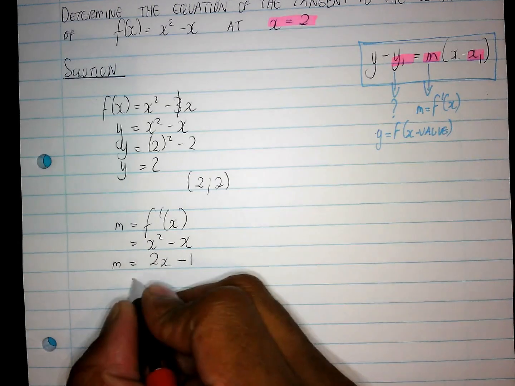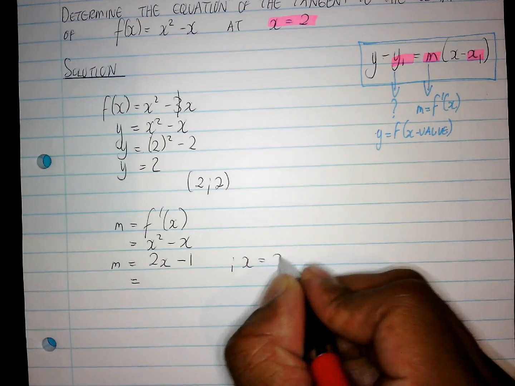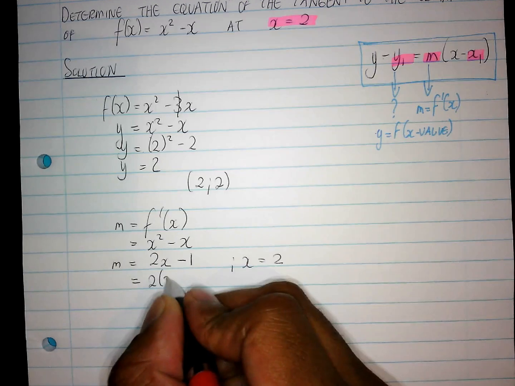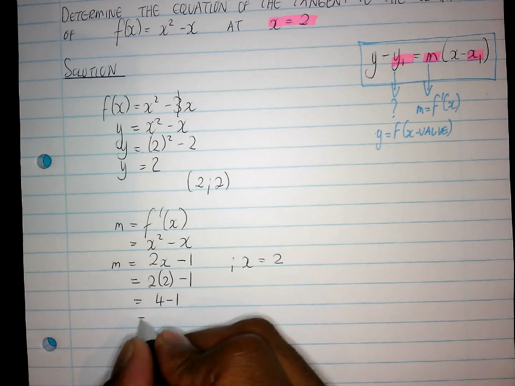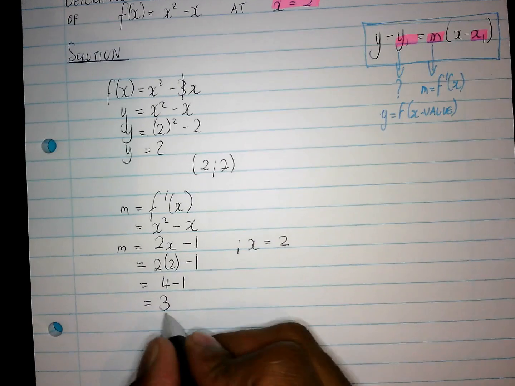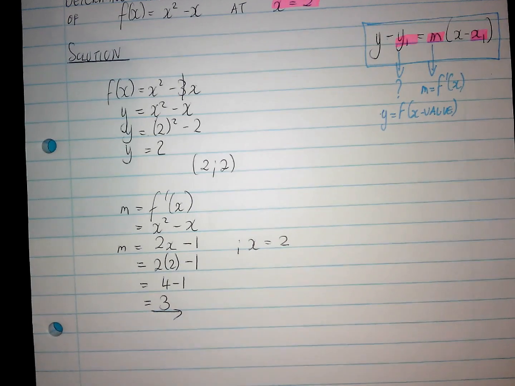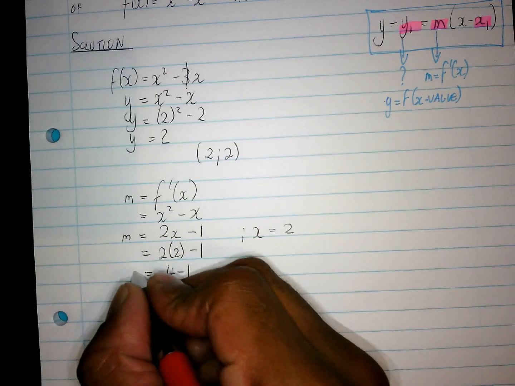Remember here, x equals 2. So we substitute: 2 times 2 minus 1, so 4 minus 1 equals 3. So our gradient is equal to 3.